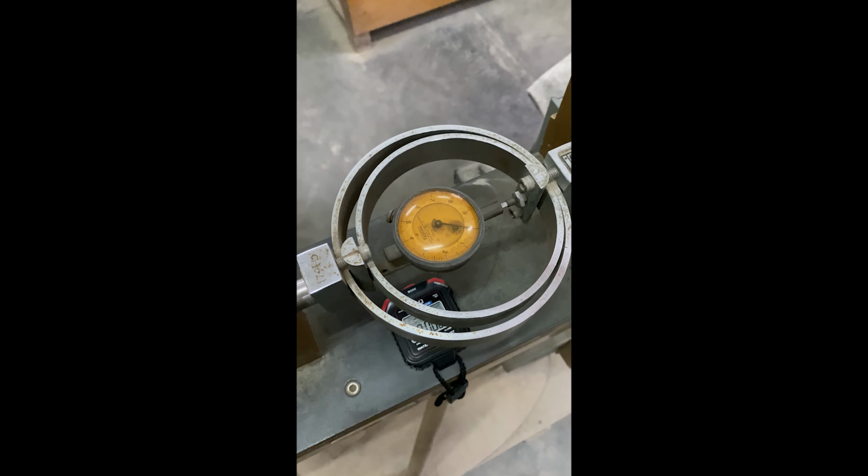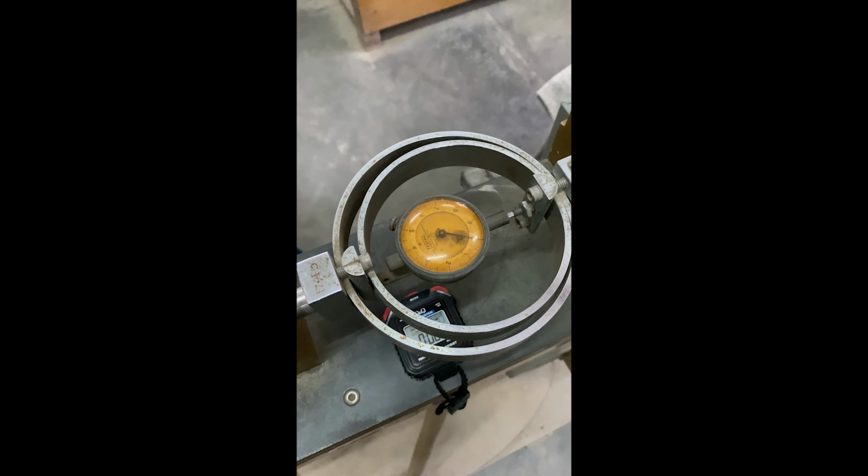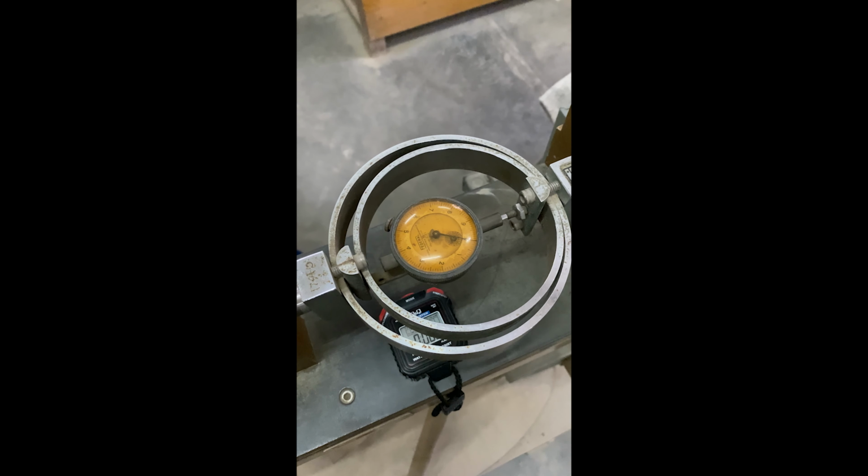This is the shear load dial gauge. The applied load can be determined from the reading displayed here with the help of calibration equation.